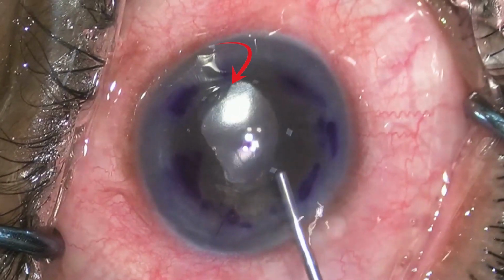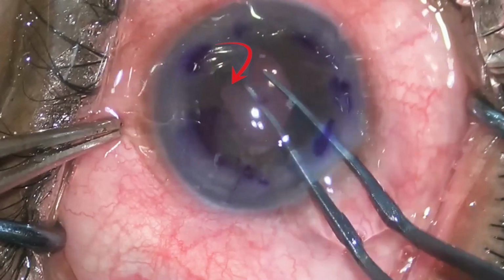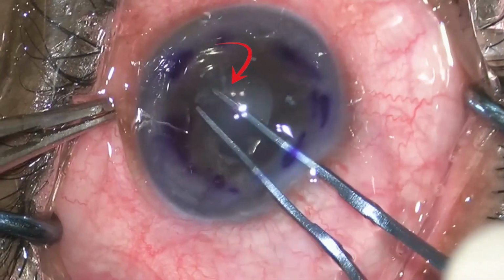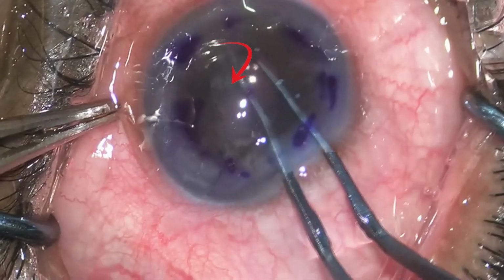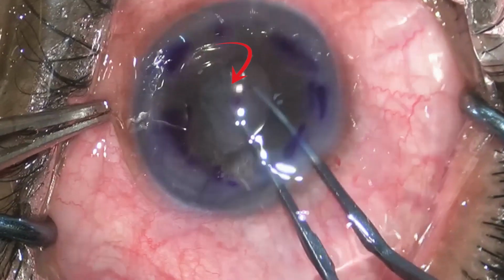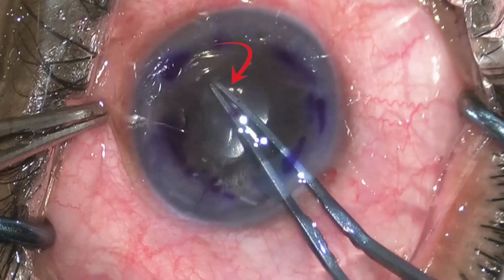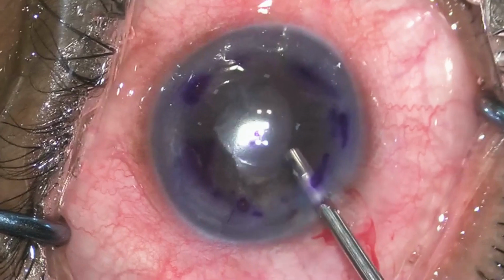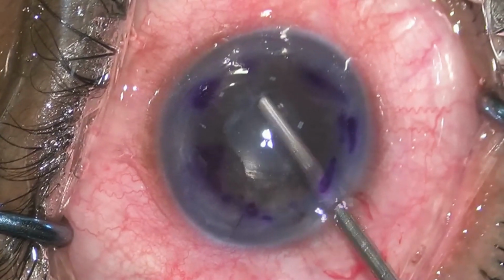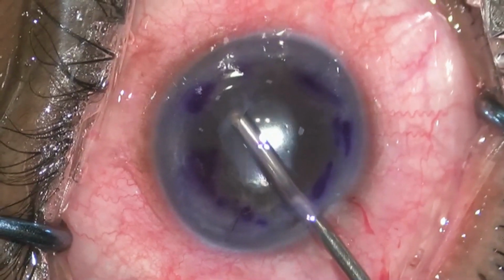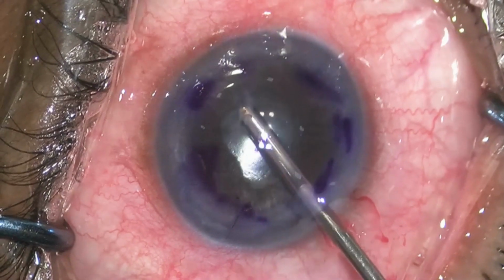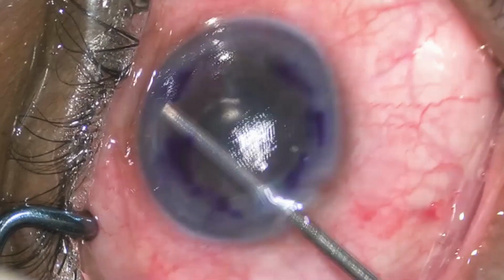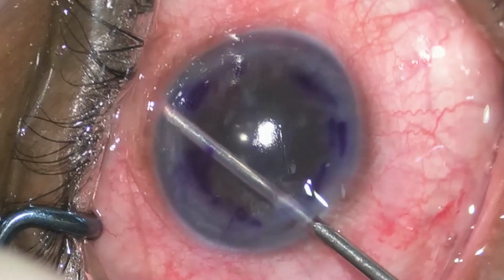One can notice that there is some Descemet membrane still attached at the pupillary margin. An attempt is made to strip the remnant Descemet membrane attached at the pupillary margin. However, it fails to separate. A 20 gauge cutter is used to nibble the edges of the Descemet membrane which is attached at the pupillary margin. It is important because it may hinder the DMEK graft unfolding. Care is taken not to damage the sphincter.